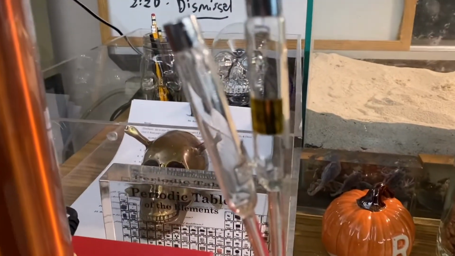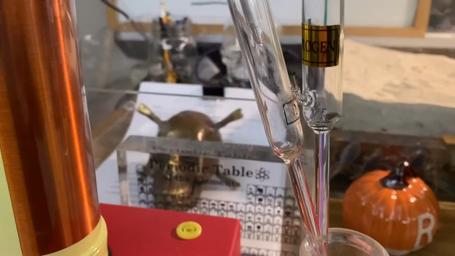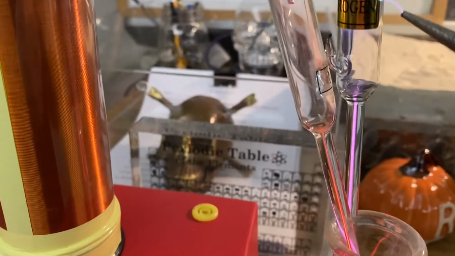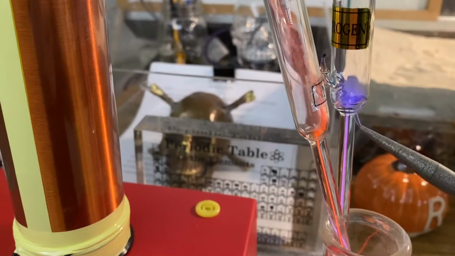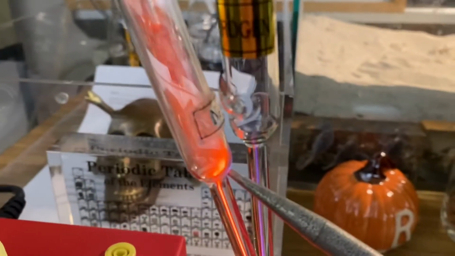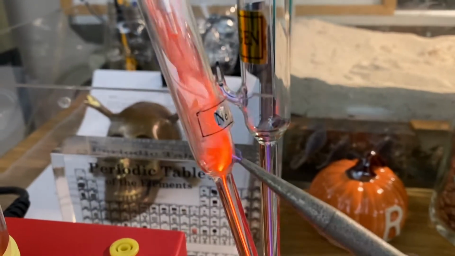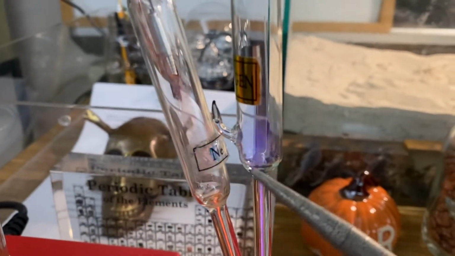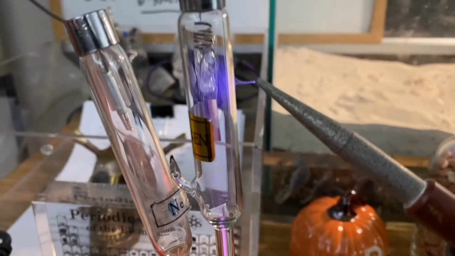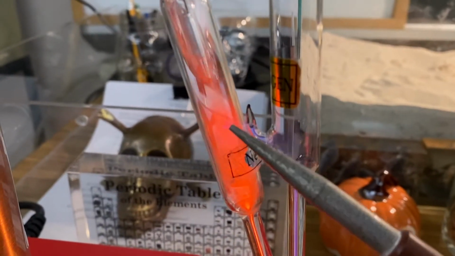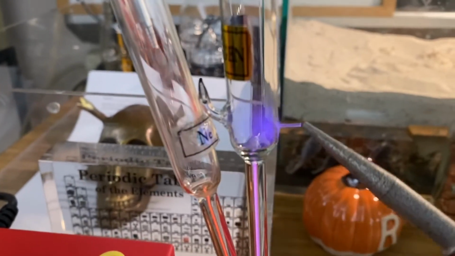An important question in this lab is, why do some photons appear to be purple where other photons appear to be red? You can see here, neon releases photons that are very different than the photons released by nitrogen. See there, they're very purple here, versus neon that appears to be very red.